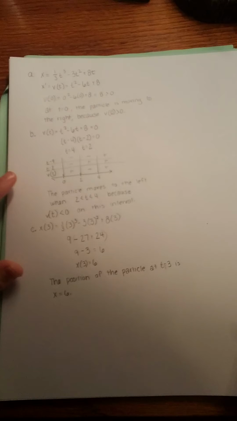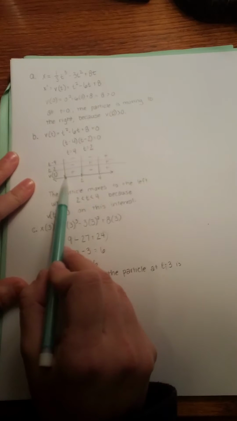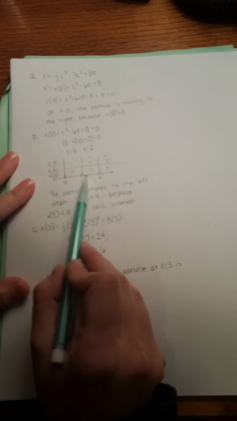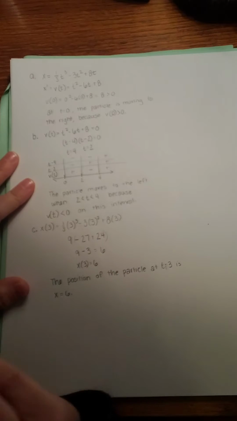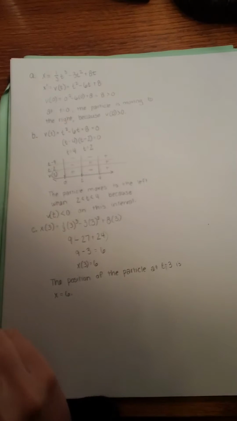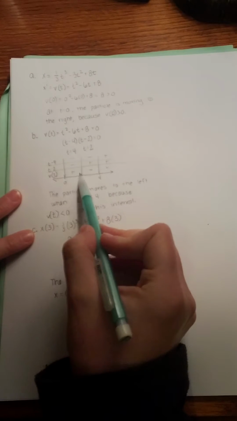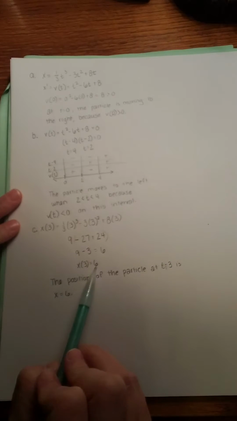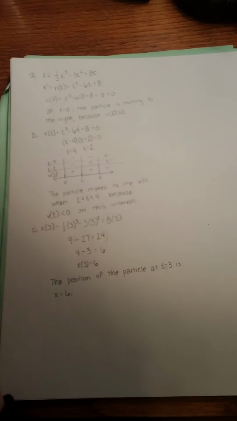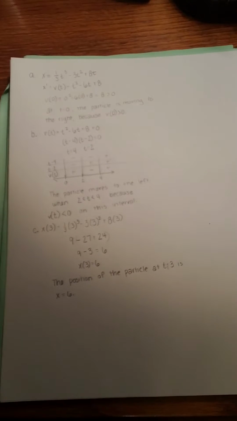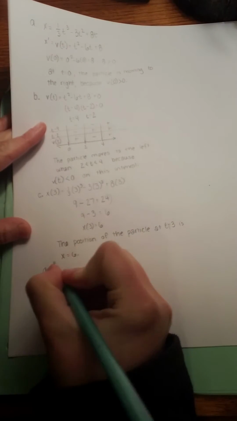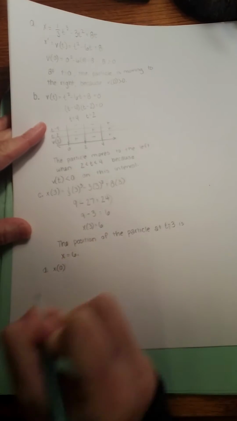Now, if we look at our sign line, from 0 to 2, the particle was traveling to the right. Then at 2, it turned around and it traveled to the left all the way up to 3. So to consider the total distance, we have to look at the distance traveled in this section and the distance traveled in this section. We can't simply give the answer for part C, where it went back to, because we want to know how far it traveled, not where it ended up.